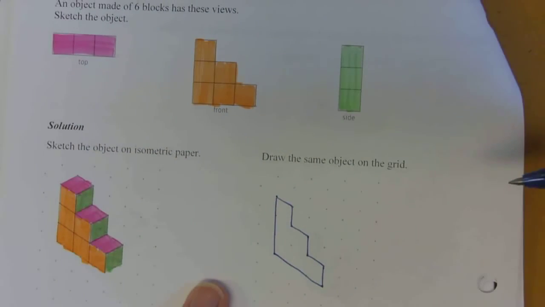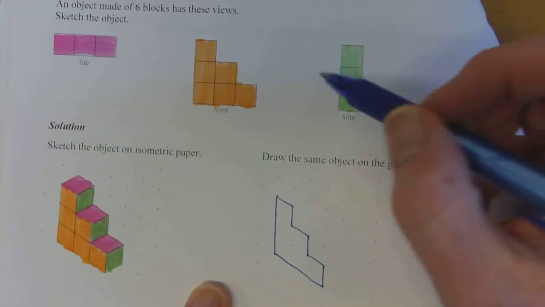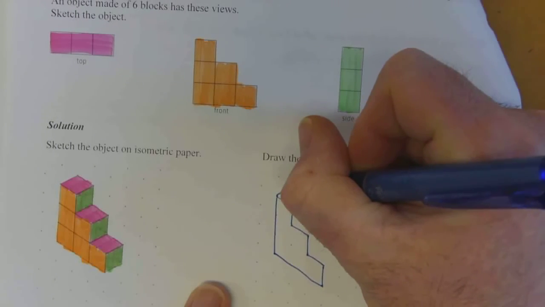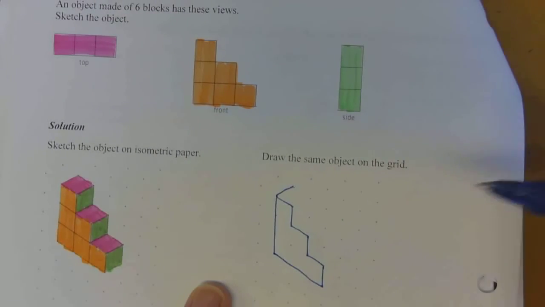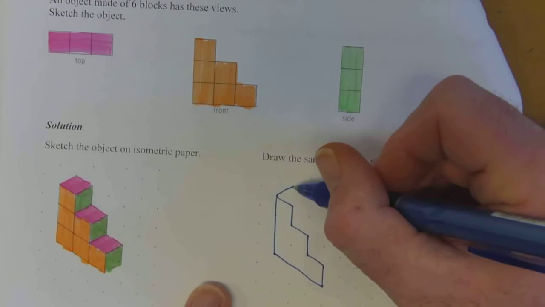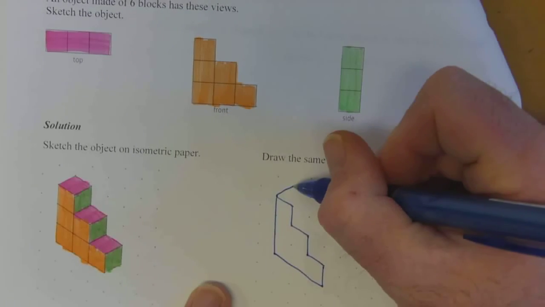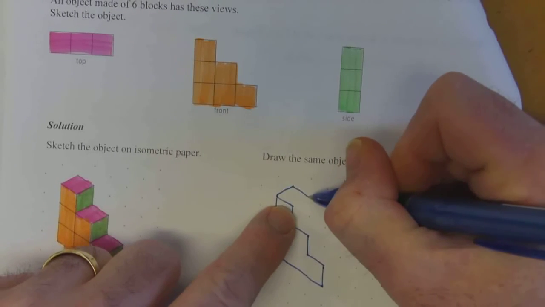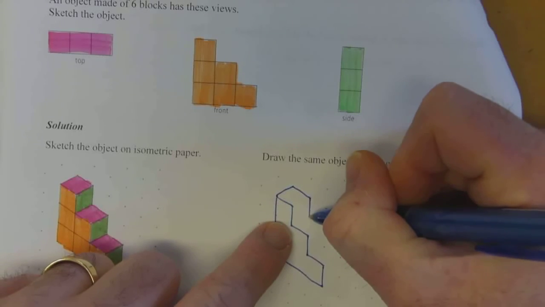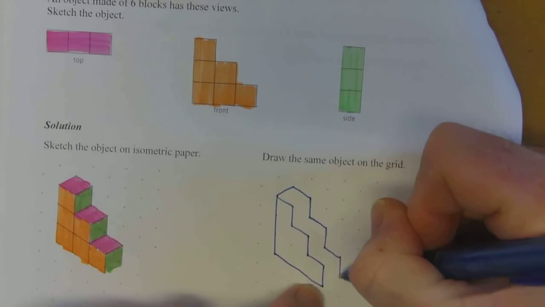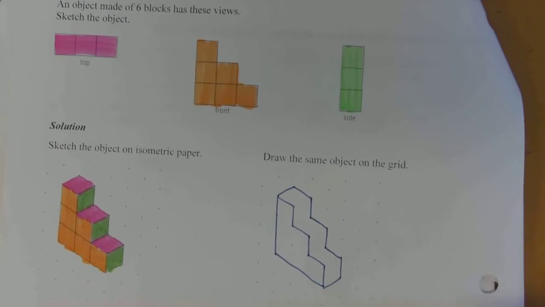Now, I need to give it some depth as well. And I know that it's 1 deep from the top perspective or from the side perspective. So if I start up here, I go 1 deep. So now, from there, the back side of the shape is going to mimic the front side. So these 2 lines are going to remain parallel all the way through. And so then I can join them back up here.